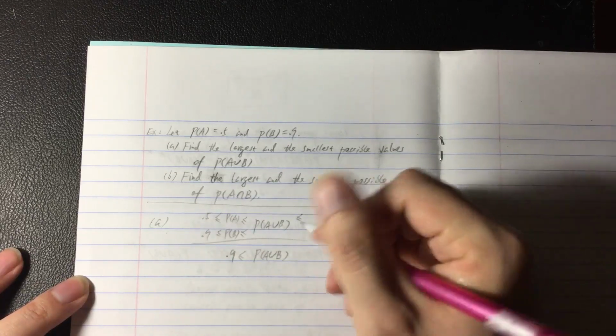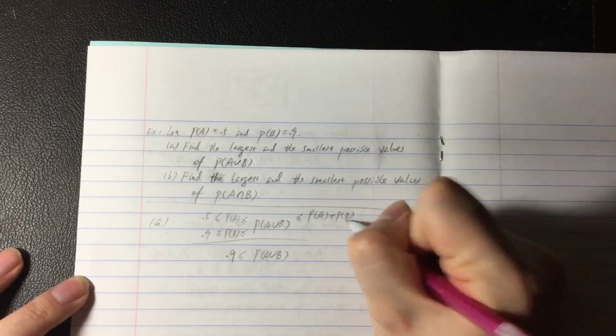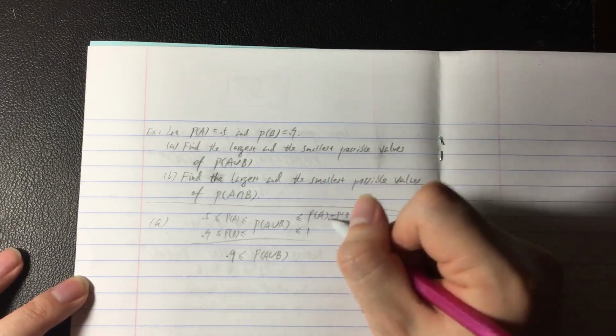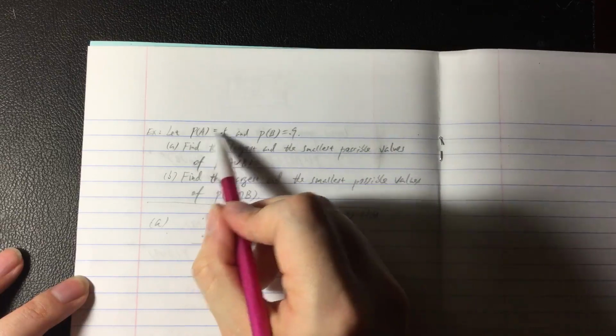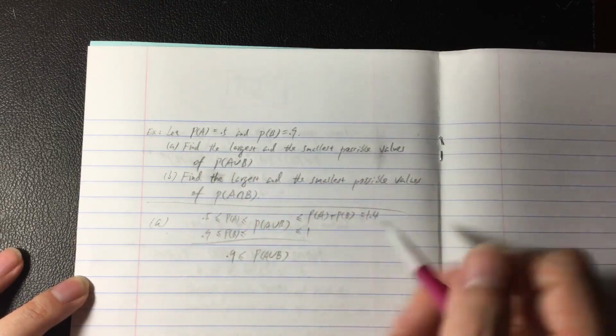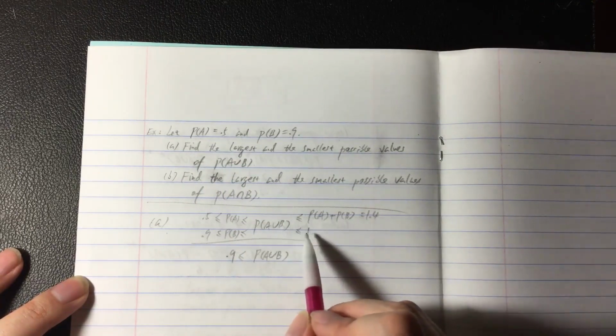On the other side, A union B must be less than probability of A plus probability of B, and all probability must be less than 1. Probability of A plus probability of B: probability of A is 0.5, probability of B is 0.9, and 0.5 plus 0.9 is 1.4. Then A union B must be less than 1.4 and it must be less than 1.